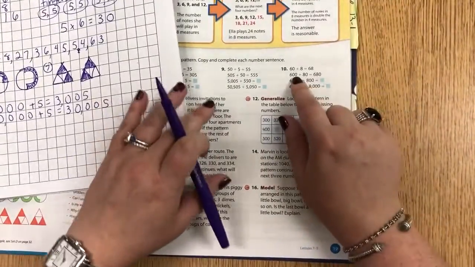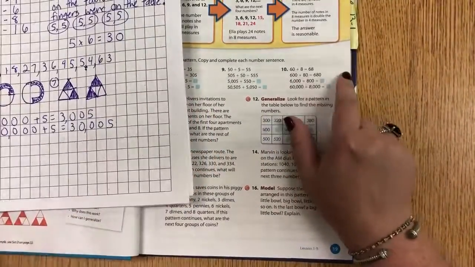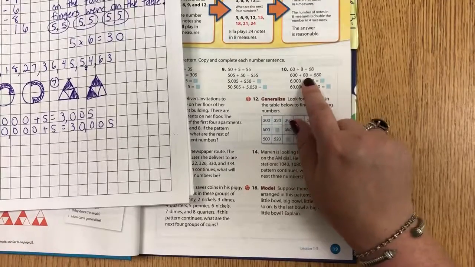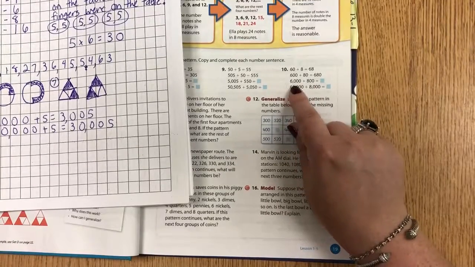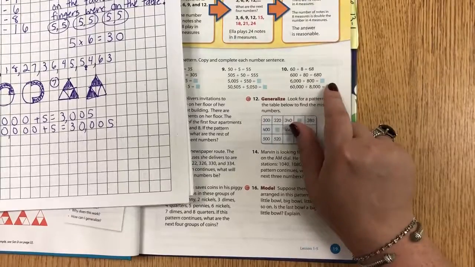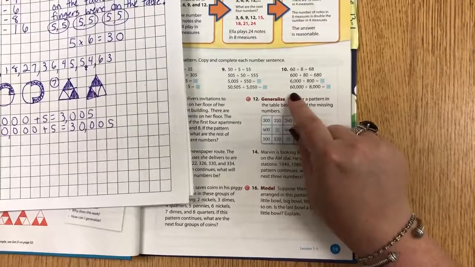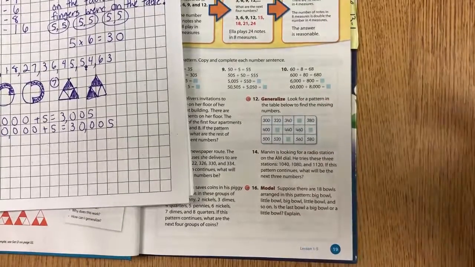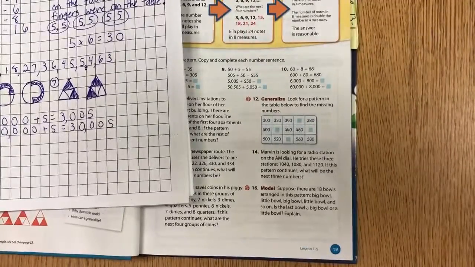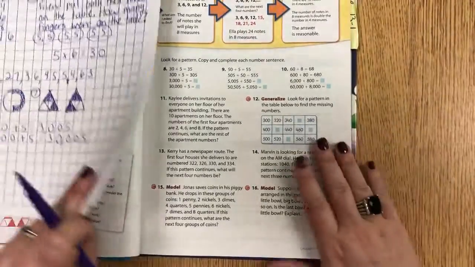For number 10, 60 plus 8, 68. 600 plus 80, 680. 6,000 plus 800, 6,800. 60,000 plus 8,000, 68,000. Not bad, right? That one was a little bit easier.